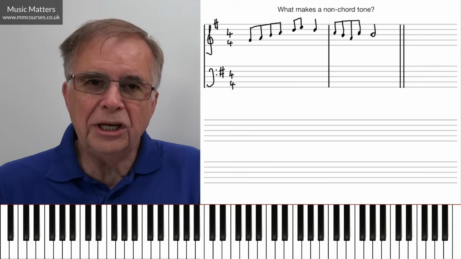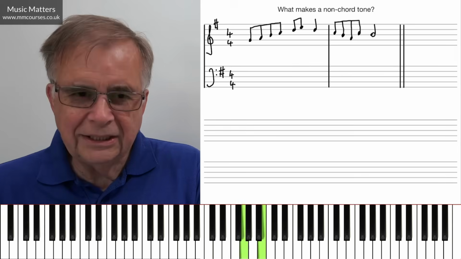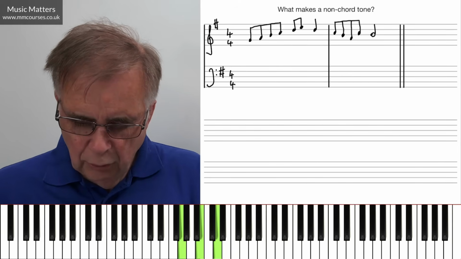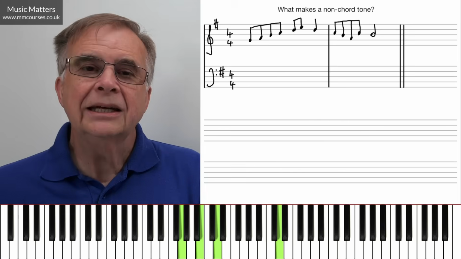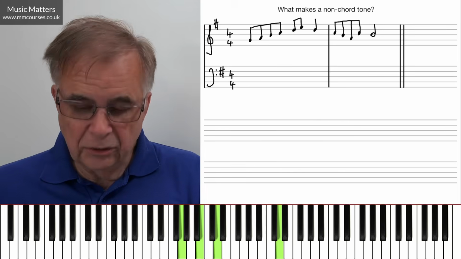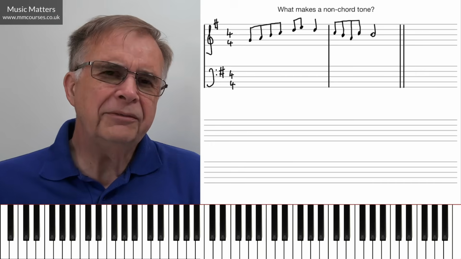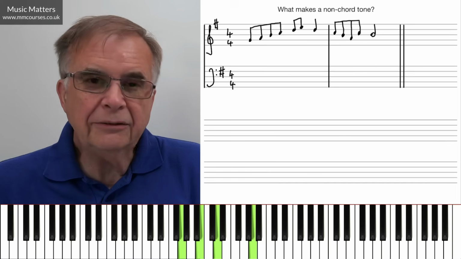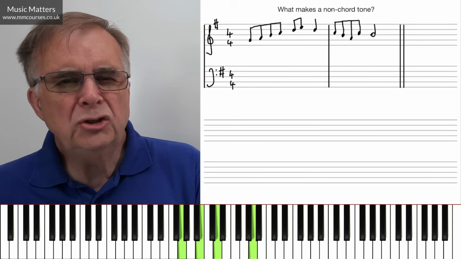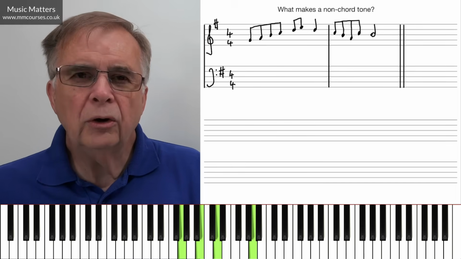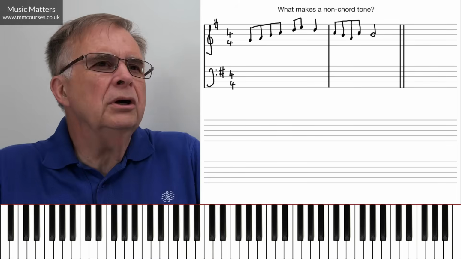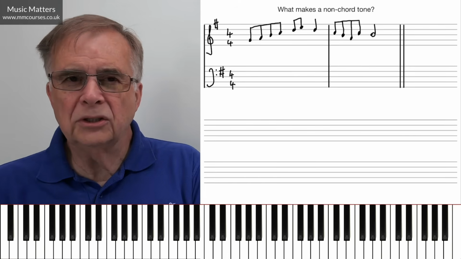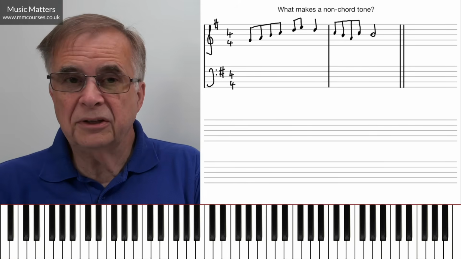So if I use a G major chord, G, B, D, and one of the notes of my melody is G or B or D, then I'm using a harmony note or a chord tone. But if I've got a G major chord and I'm using some other note, like A, for example, well, that's a non-chord tone or an inessential note. But you can't just randomly throw notes in that don't belong to the chord just for the fun of it.